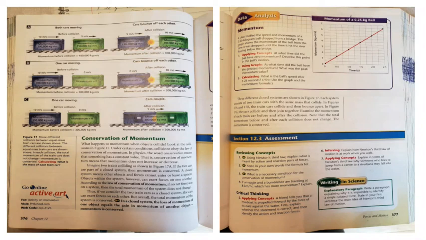Three different closed systems are shown in Figure 17. Each system consists of two trains with the same mass that collide. In Figures 17a and b, the trains collide and then bounce apart. In Figure 17c, the cars collide, then join together. Examine the momentum of each car before and after collisions. Note that the total momentum before and after each collision does not change. The momentum is conserved.